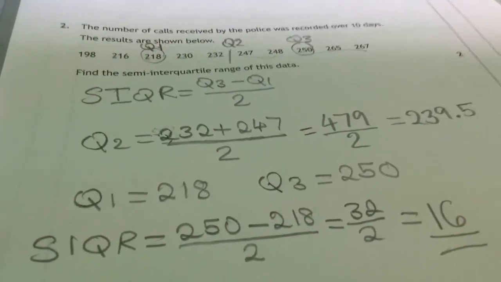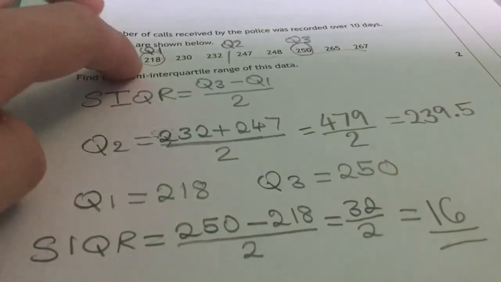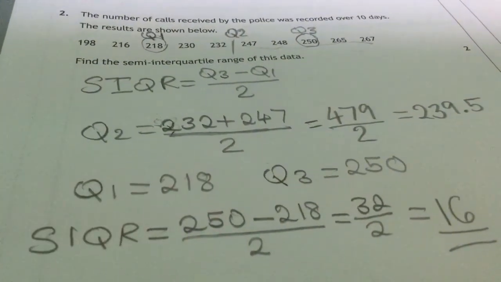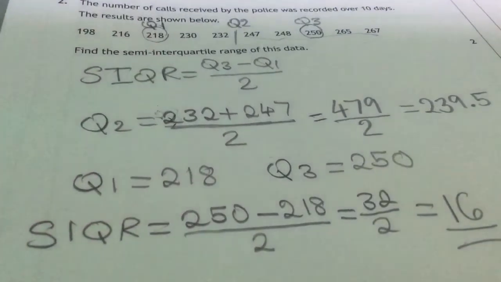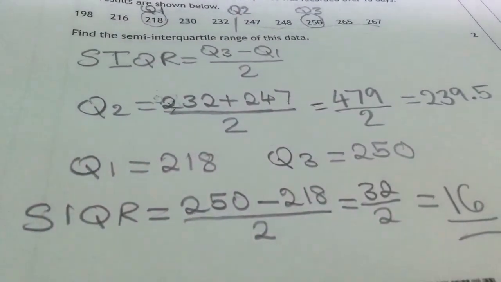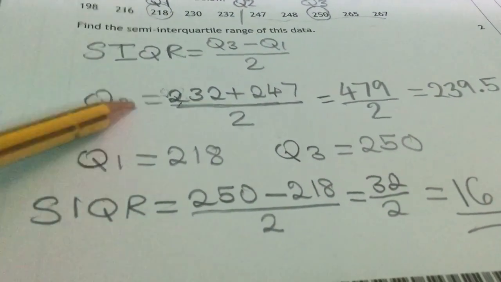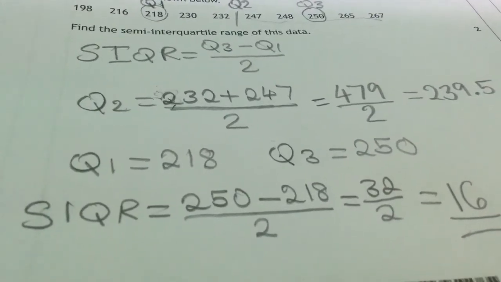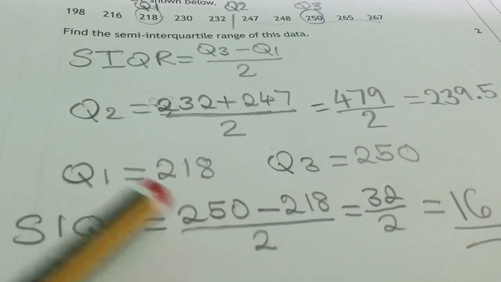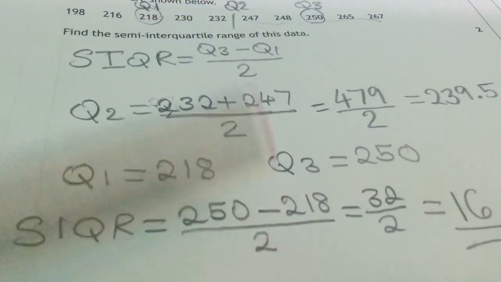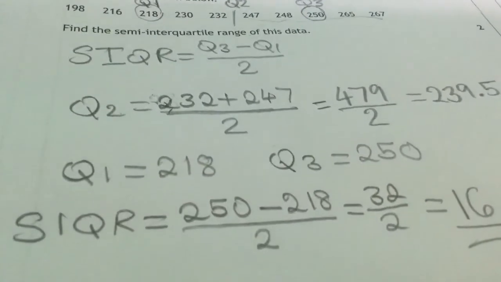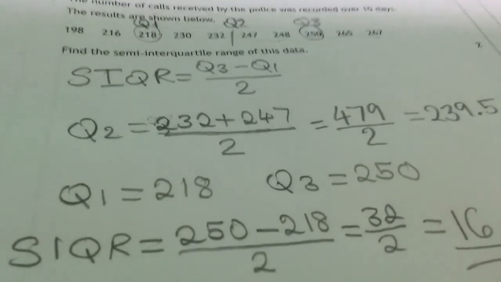You write down the values of quartile 1, 218, and quartile 3, 250. We've calculated both of those, because we know that on either side there should be 2. When we look at quartile 1, we disregard the values above, and for quartile 3, we disregard anything below the median. We need to show the working to get the second mark: 250 take away 218, divided by 2, and we get an answer of 16. That's how you work out this question.